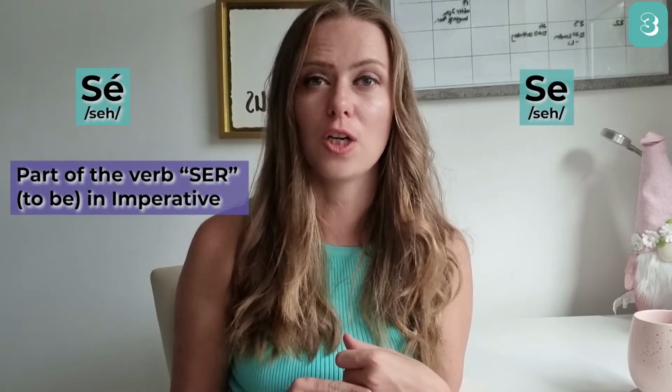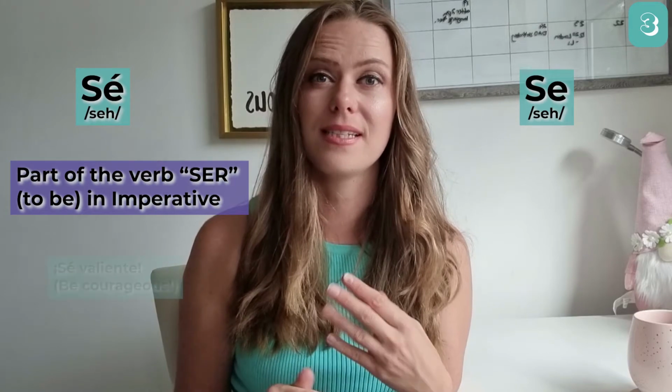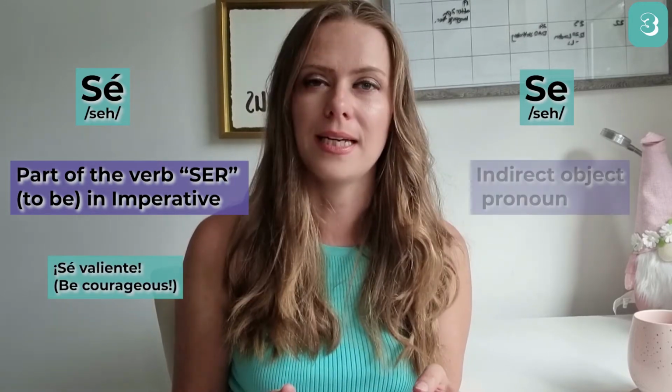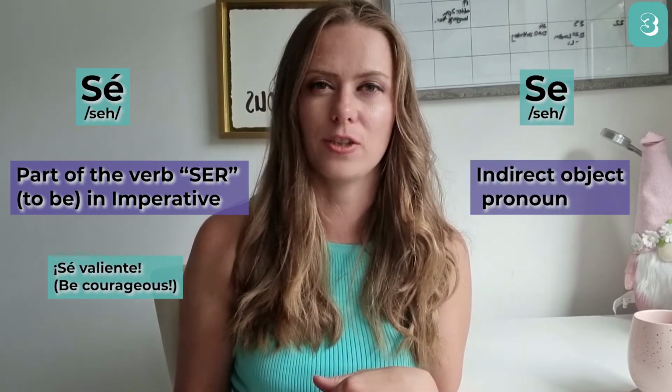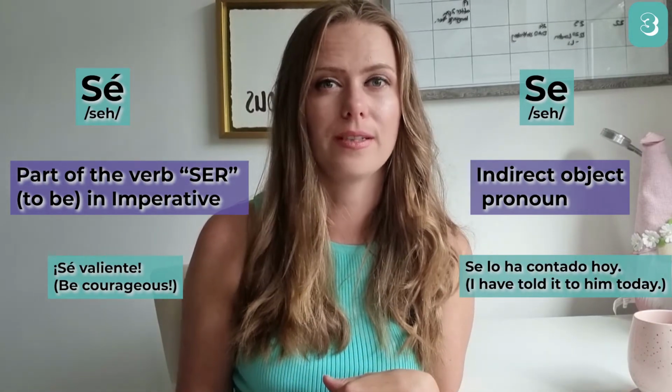Our third pair is, again, sé, which is part of the imperative of the verb ser, sé valiente, and, again, se, pronombre indirecto. Se lo ha contado hoy.